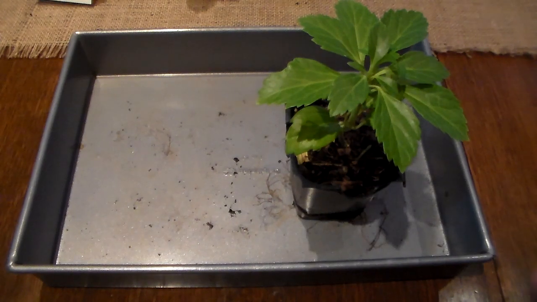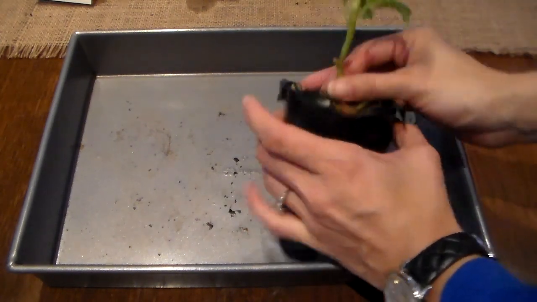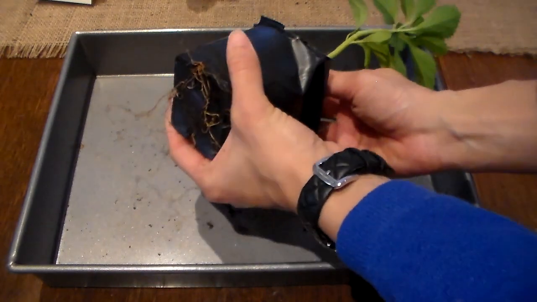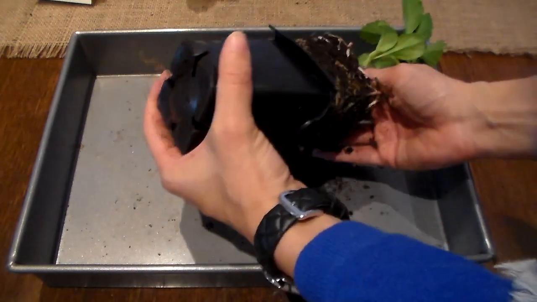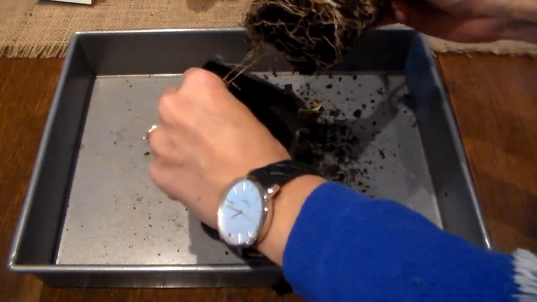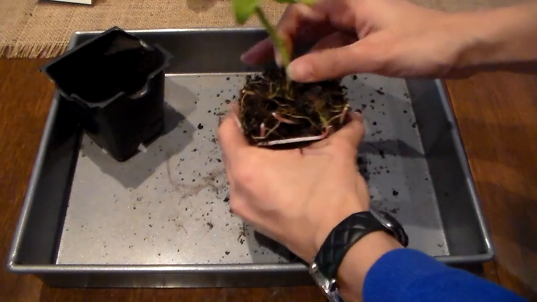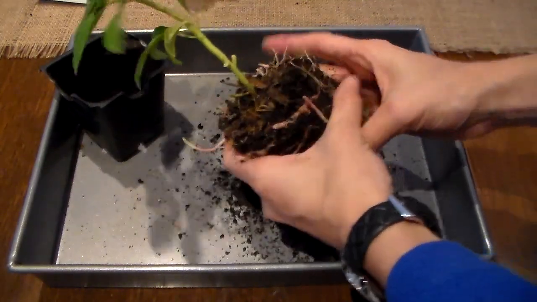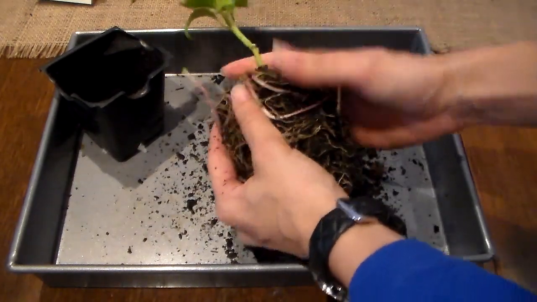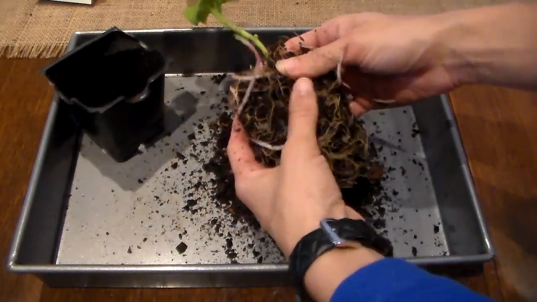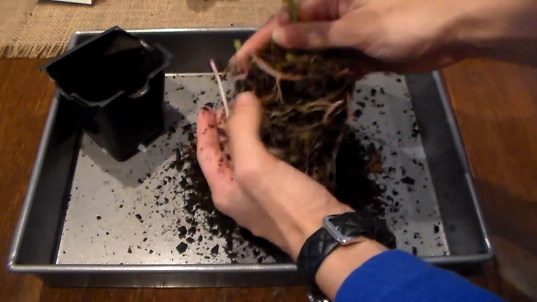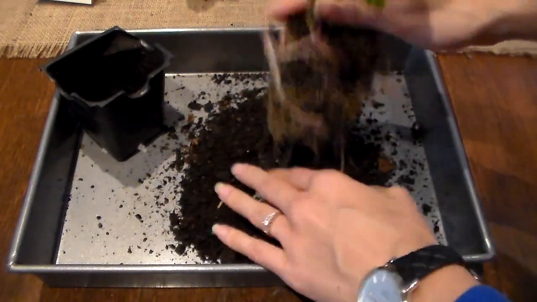Now let's prepare the plant that doesn't have any soil. What you'll need to do is gently take the plant out of the container. And you'll start by shaking and breaking off as much of the dirt as you can by hand first. This has a lot of roots inside, so it's gonna take me a little time to get the soil all loose and to shake it out.